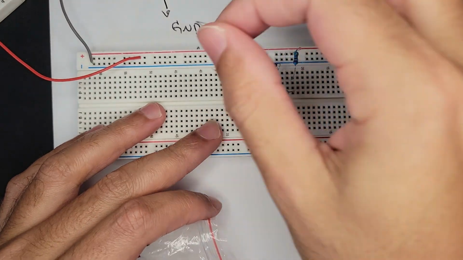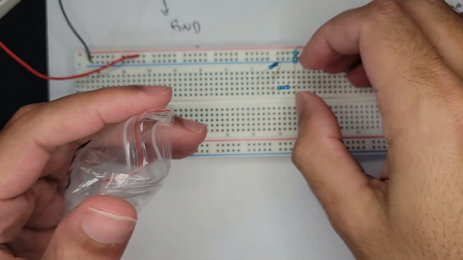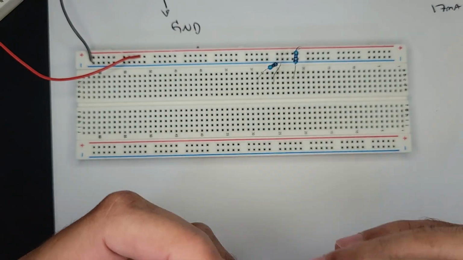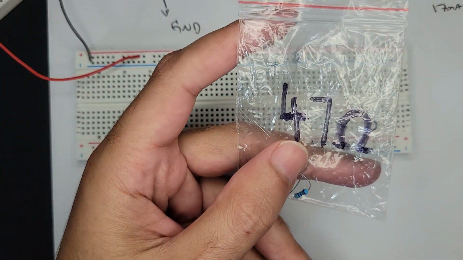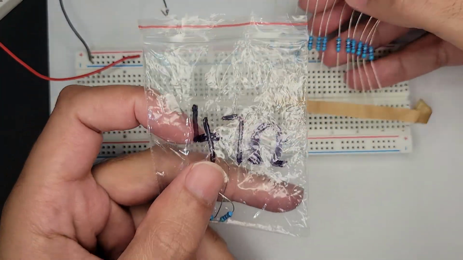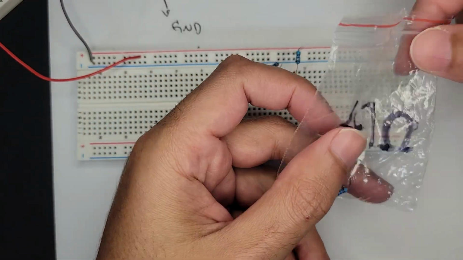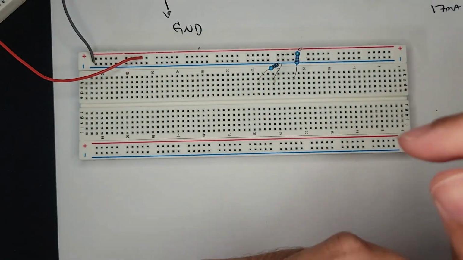So I'm going to put away the rest of my 47 ohm resistors, and maybe I'll keep 2 of them. I ended up putting them in a little baggie because once I tear them out of the strip they come in, it's kind of hard to put them back. So I just get a bag and I write the value on it.